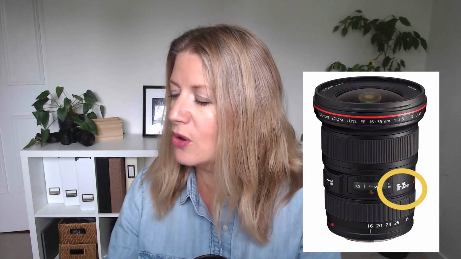So when you just have the one number, like we have here, which is 85, it's got one fixed focal length. If you want to get closer or further back, you're going to have to move your feet. It's fixed at that focal length. Your zoom lens, because it has those two numbers, means you can move the zoom ring to zoom in and zoom out, and you can go through that whole range of focal lengths.